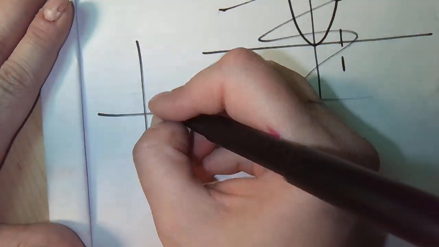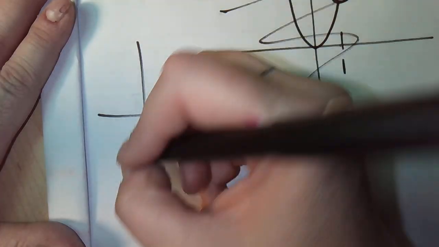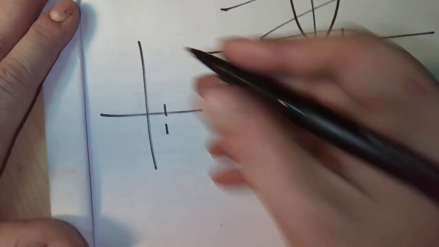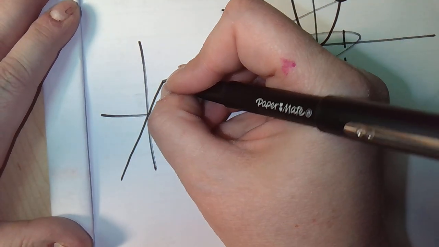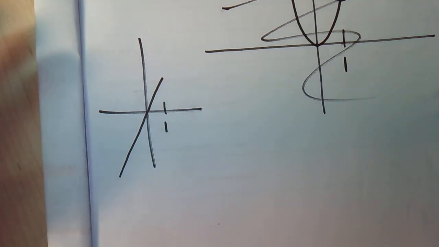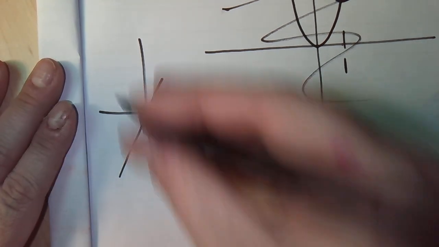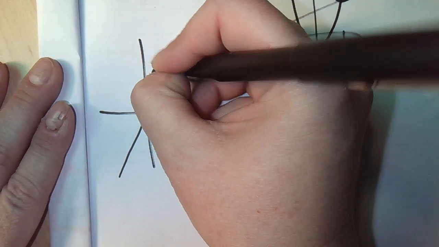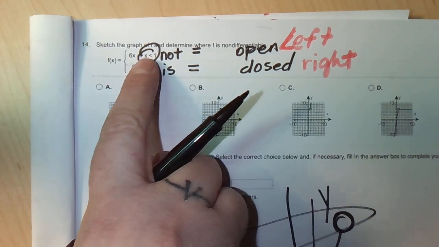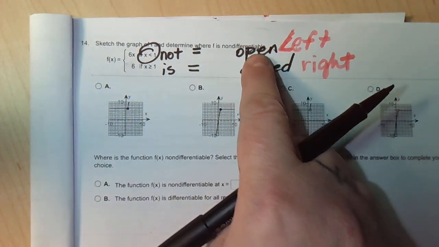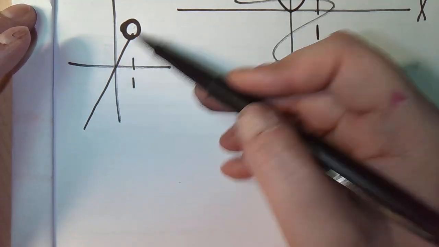Okay, so here's 1, and our line comes, y'all were probably freaking out. Okay, up like this, and then at the end of that line, at that 1, so at that x is 1, we're going to have an open hole for the left part of the graph. So here's the left part of the graph. He has an open hole.